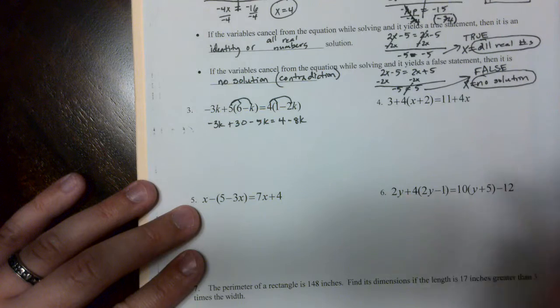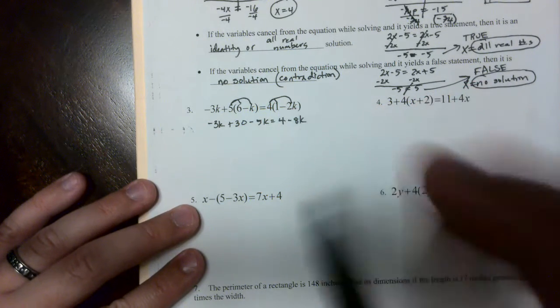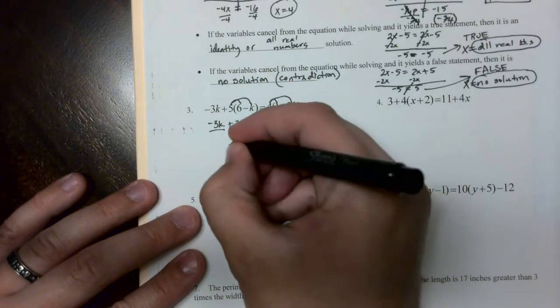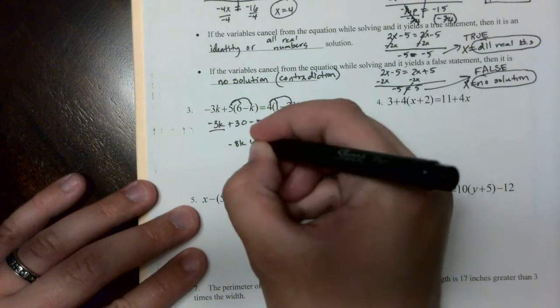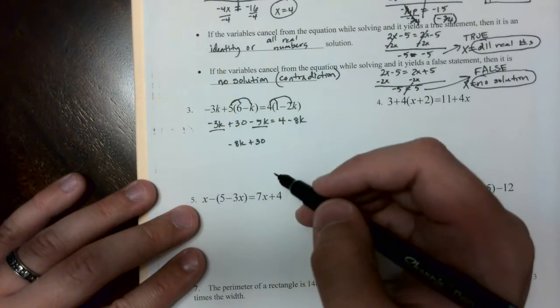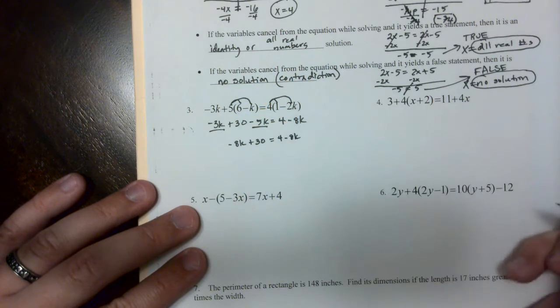4 times negative 2k will give me negative 8k. All right, so now, look on the left-hand side. Anything that is a like term will combine. So we'll take negative 3k and negative 5k, combine that into negative 8k, because negative 3 minus 5 is negative 8. And this will be equal to 4 minus 8k.